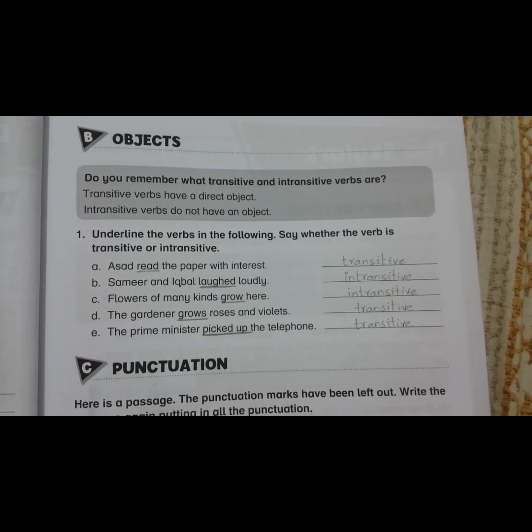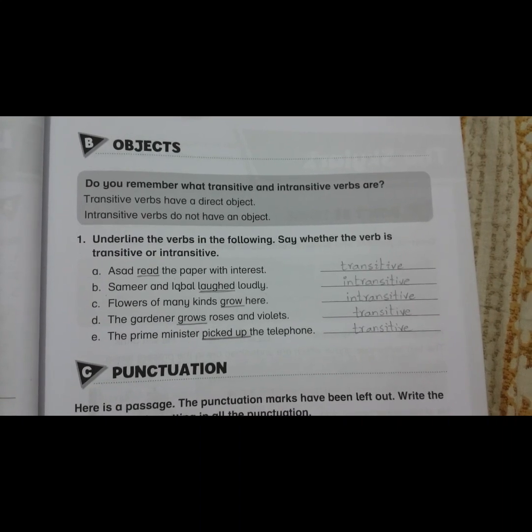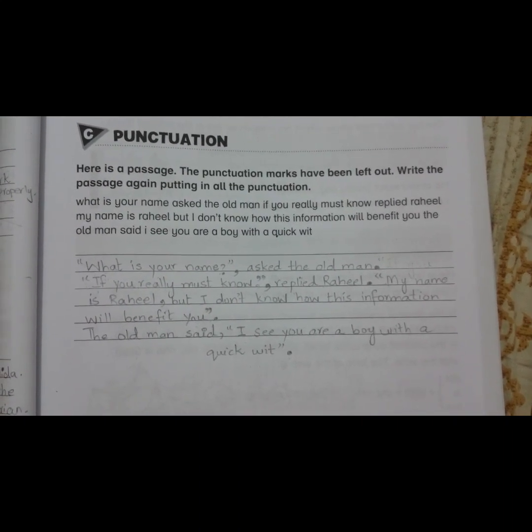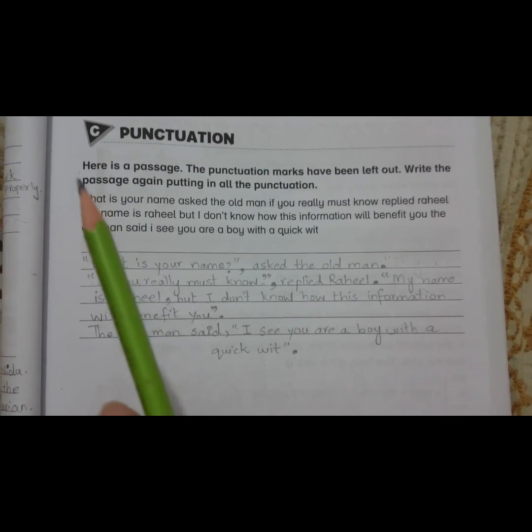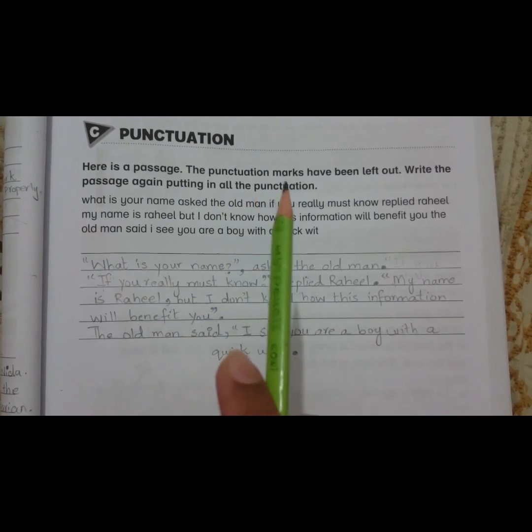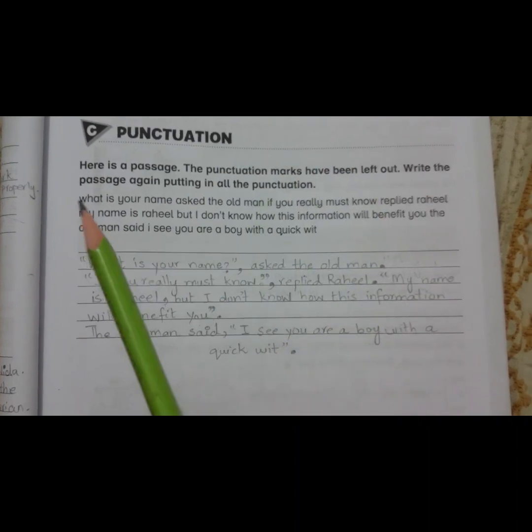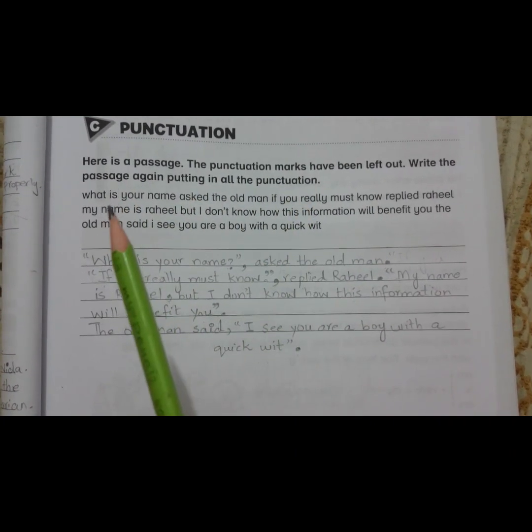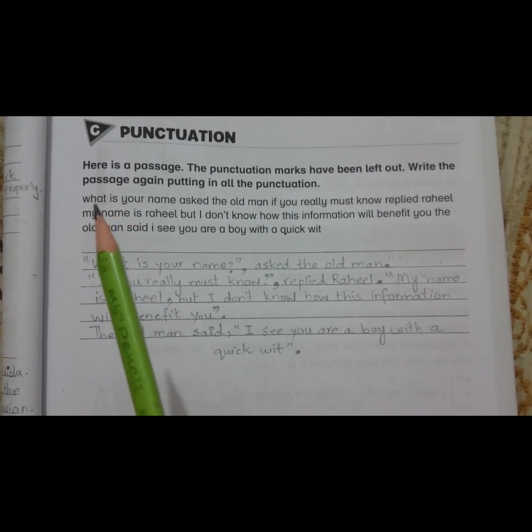Let's move forward towards our question number 2. Now we are on part C, punctuation marks and capitalization. Let's read the question. Here is the passage. The punctuation marks have been left out. Write the passage again in your books, putting in all the punctuation marks and capitalizing the first letters. Let's read the passage now.